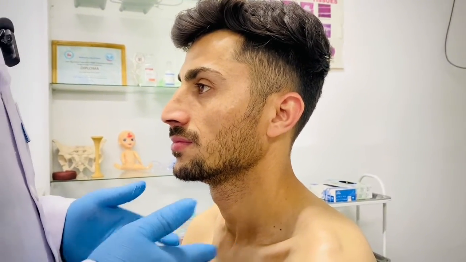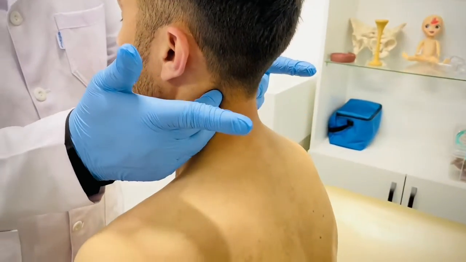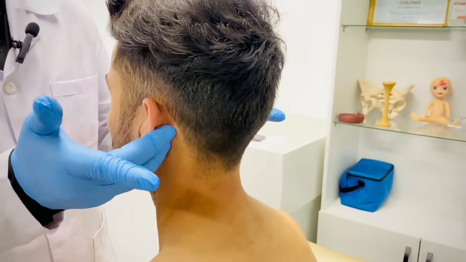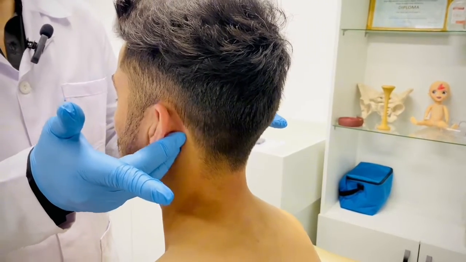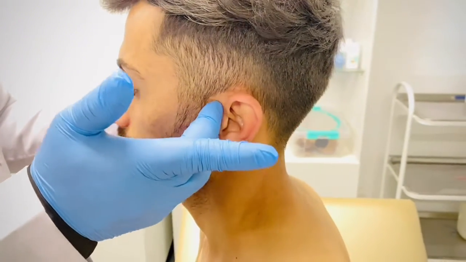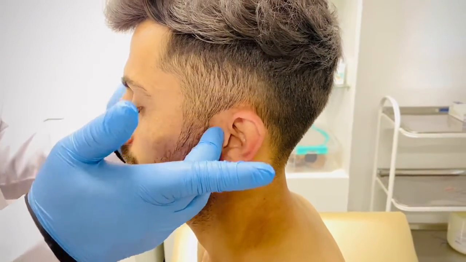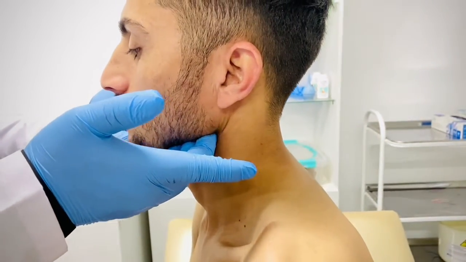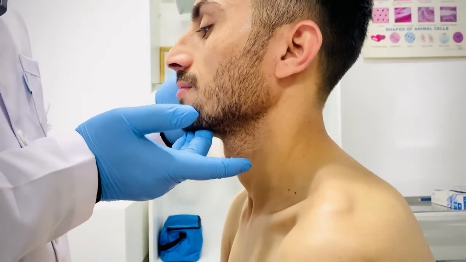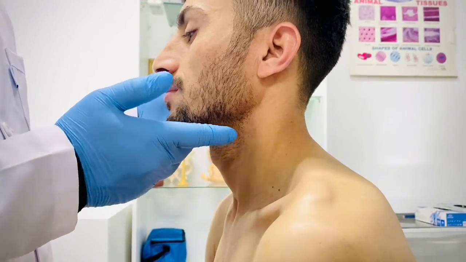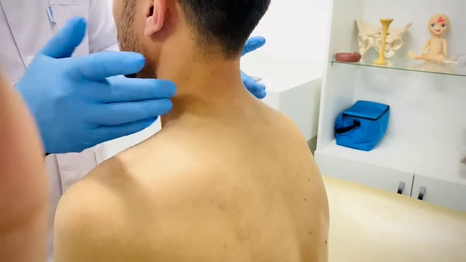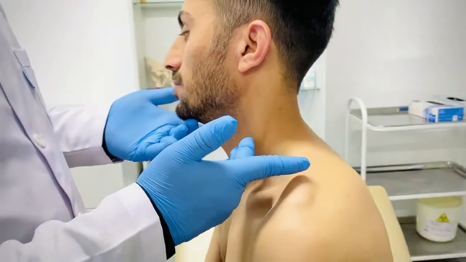First, we have the suboccipital lymph nodes, then retroauricular lymph nodes behind the ears, periauricular lymph nodes in front of the ears, submandibular lymph nodes beneath the jawline, submental lymph nodes under the chin, also the lymph nodes along the posterior triangle of the neck, and also the lymph nodes along the internal jugular vein.